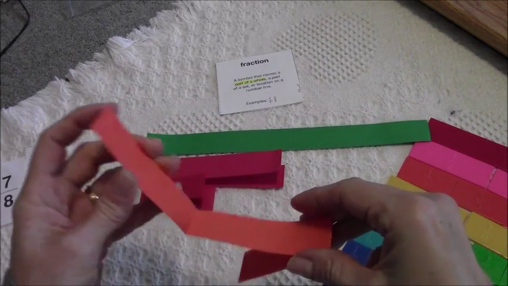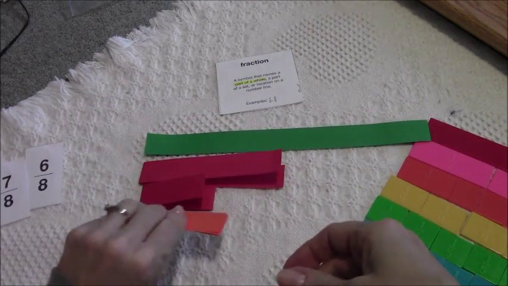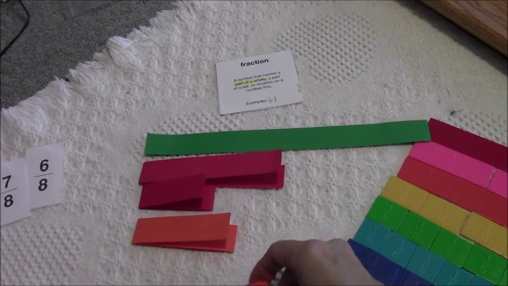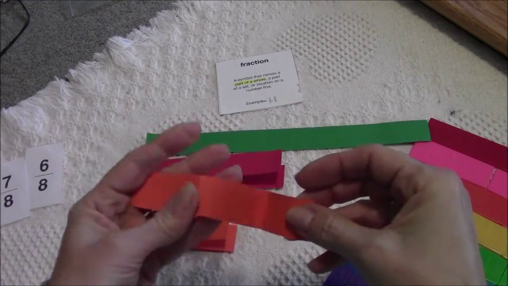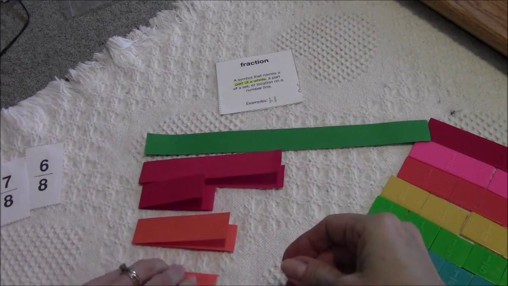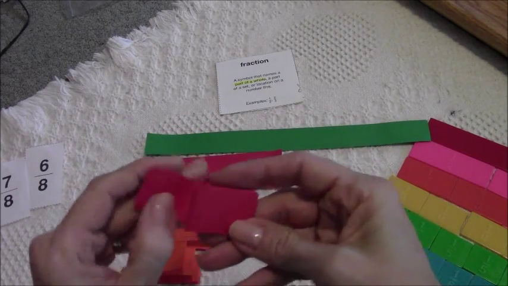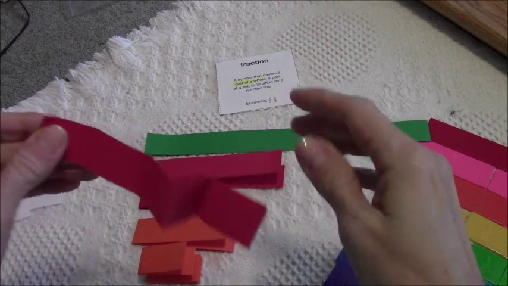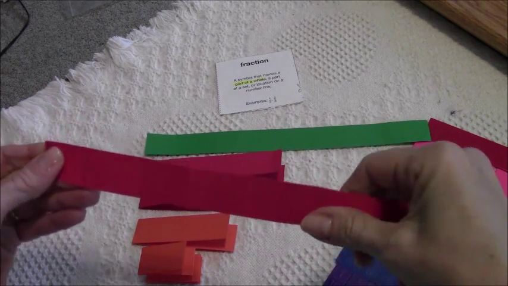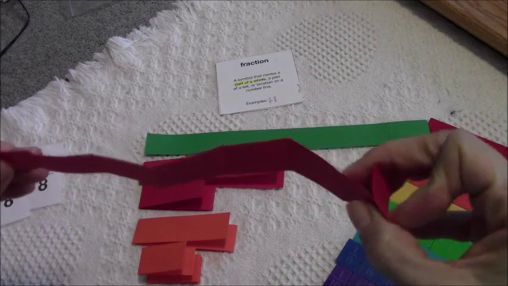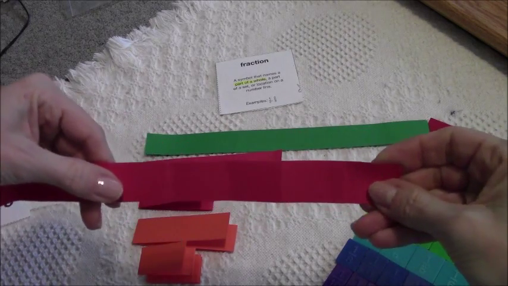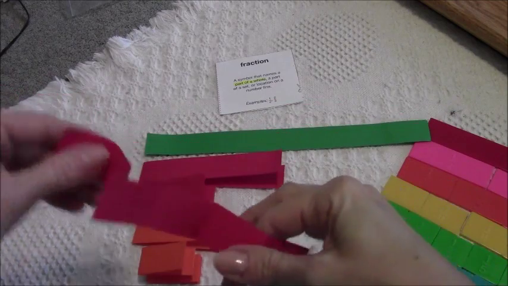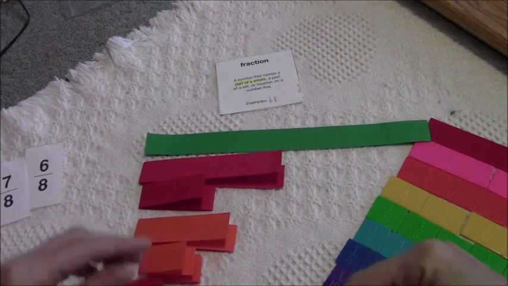The boys and girls will continue and they will make thirds, they'll make sixths, they will make eighths, and they will make twelfths.